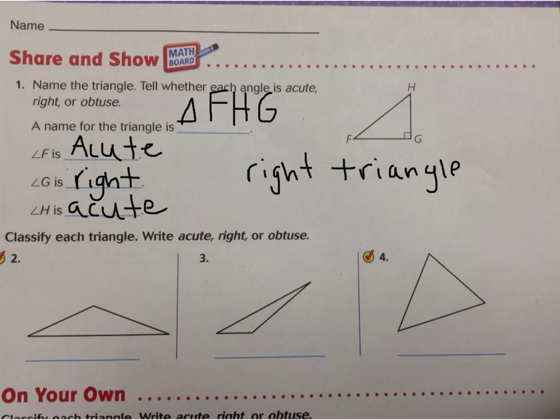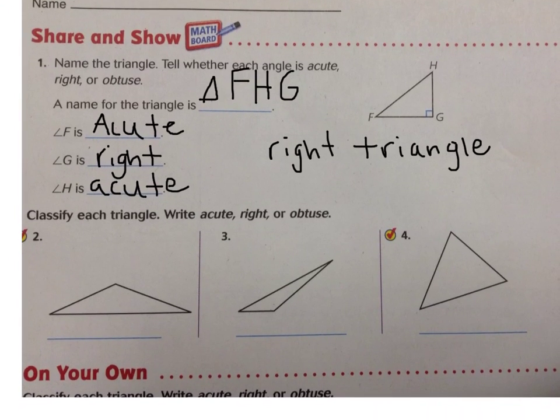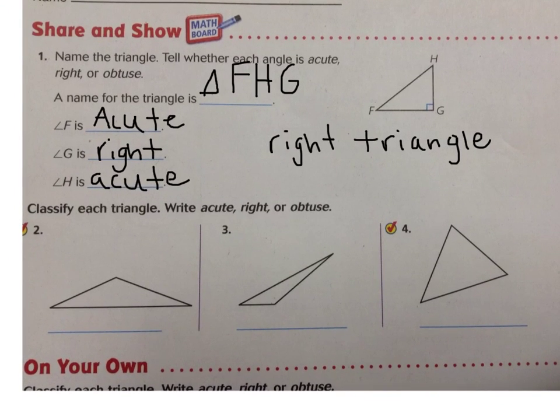That is basically what we're doing for the rest of this section, identifying whether those triangles are acute because they have all three acute angles, obtuse because they have one obtuse angle, or right because they have one right angle. So let's look at number 2, and we will first look to see if we have any right angles. They do not have any squares, so those are not a right triangle.